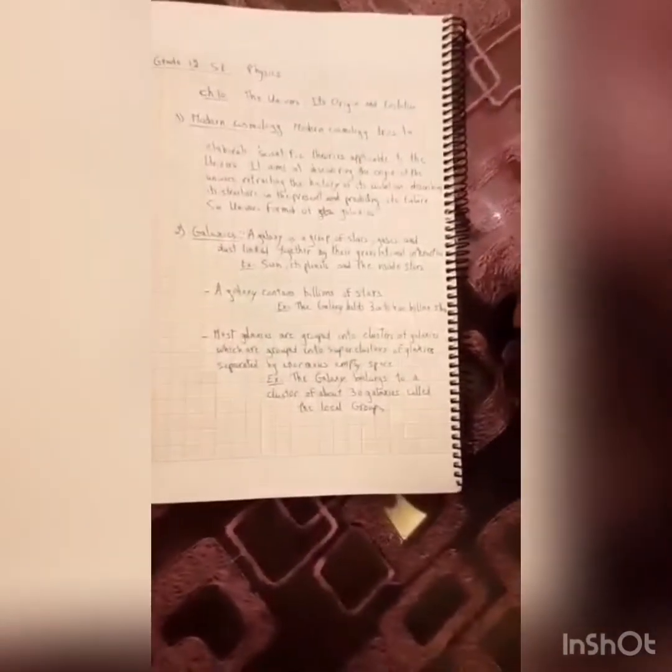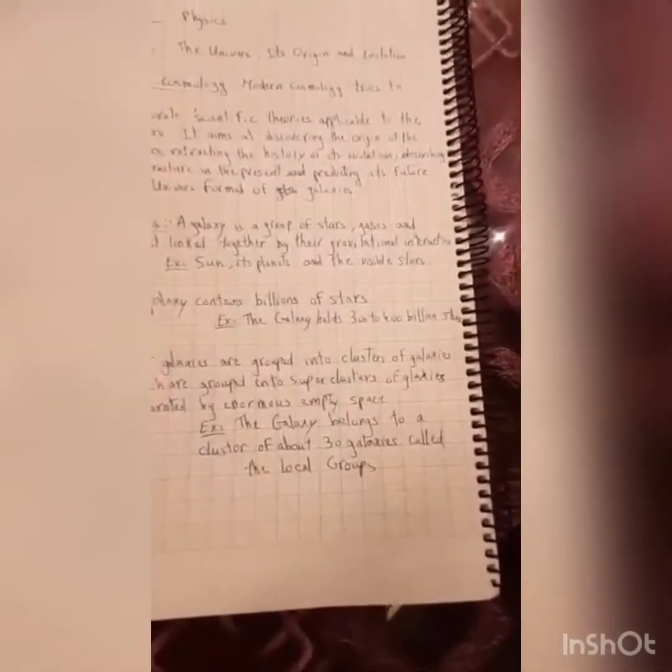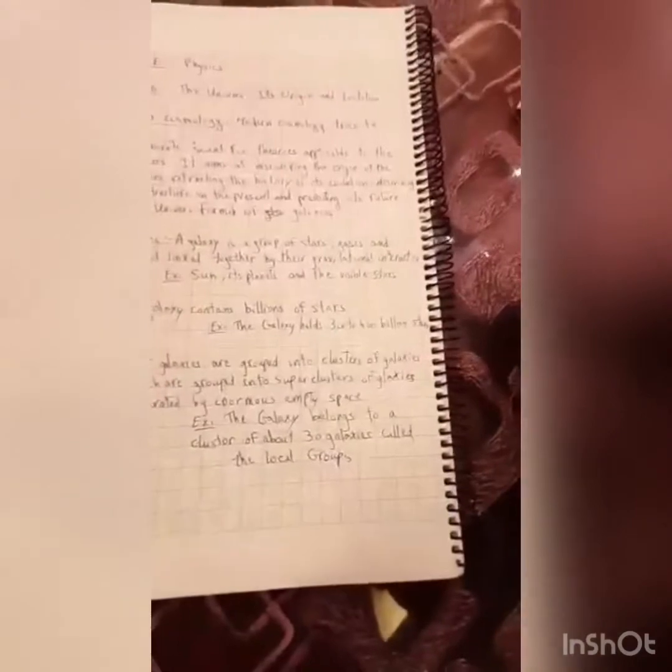A galaxy is a group of stars, gases and dust linked together by their gravitational interaction. Example: the sun, its planets and the visible stars.